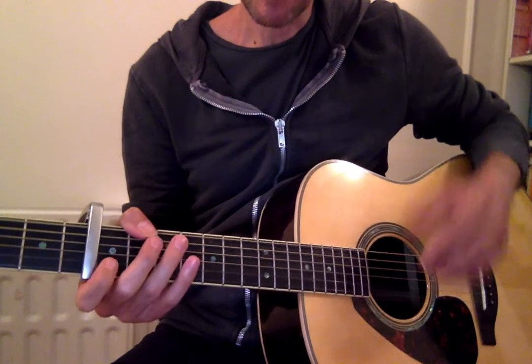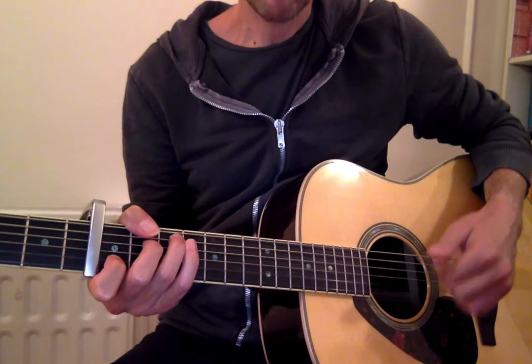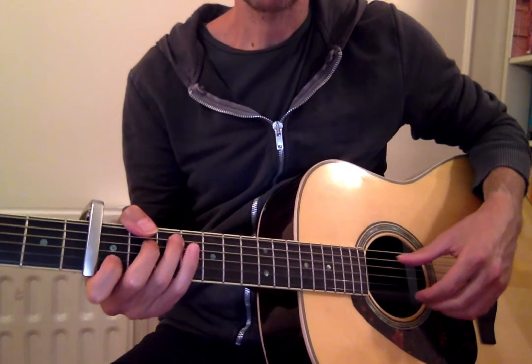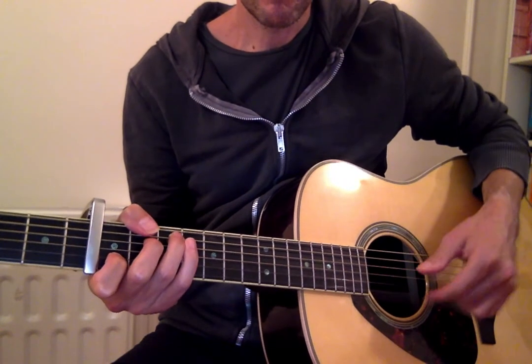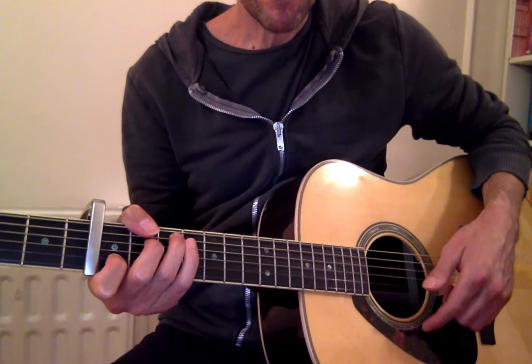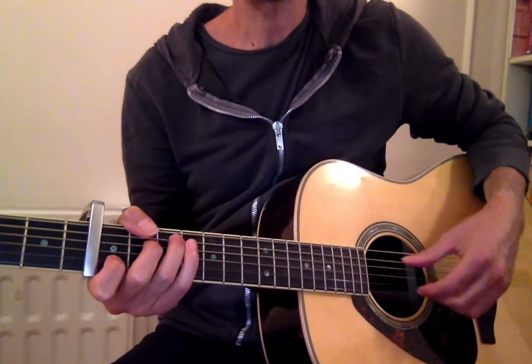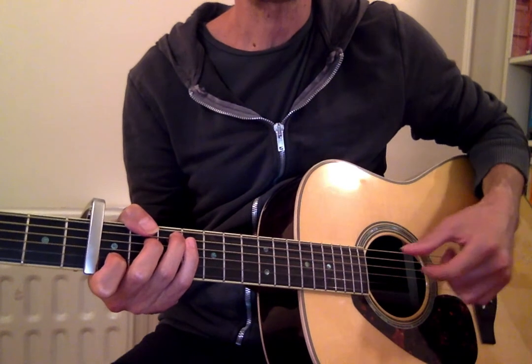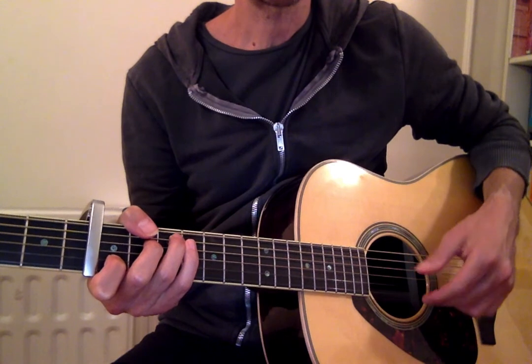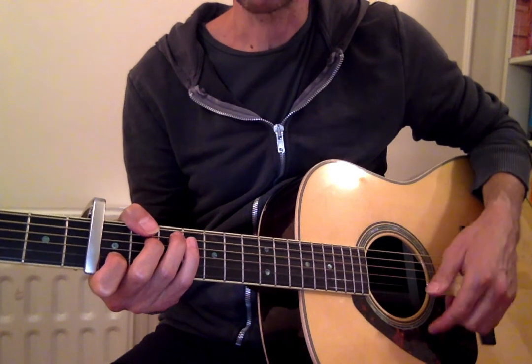That's the first movement. The second movement, thumb first, first. First movement, second movement. Then put them together. 1 and 2 and 3 and 4. 1 and 2 and 3 and 4.